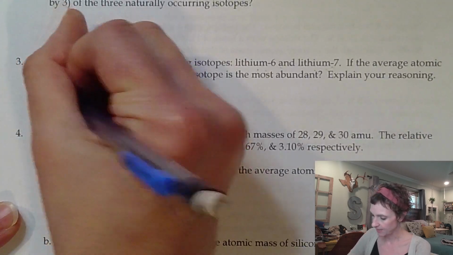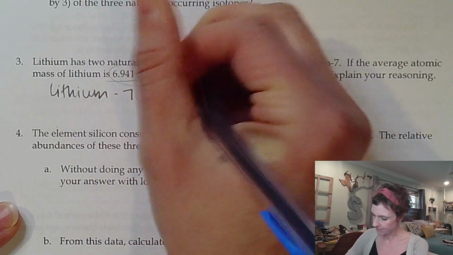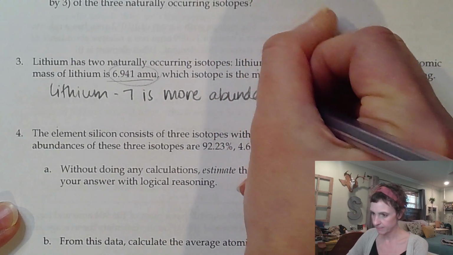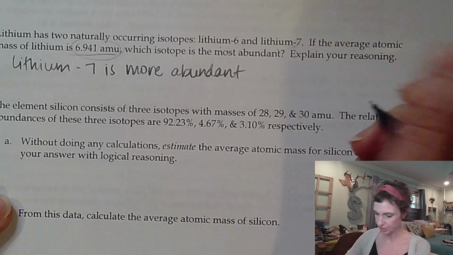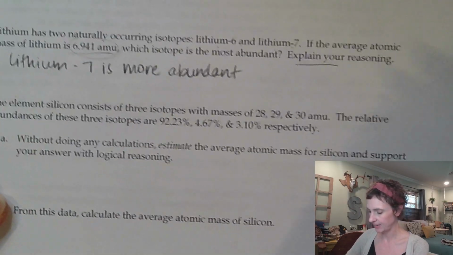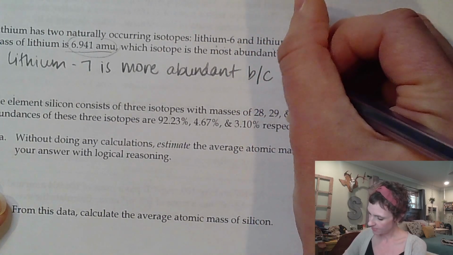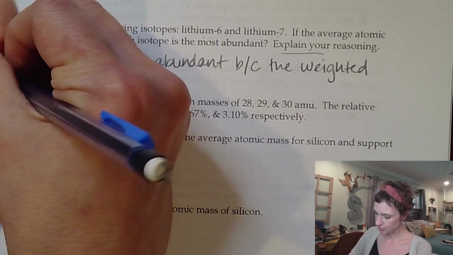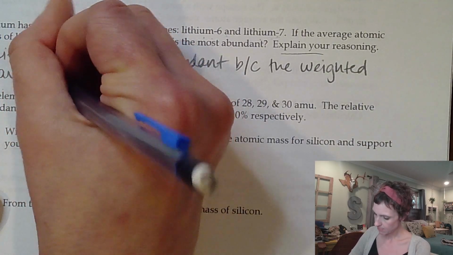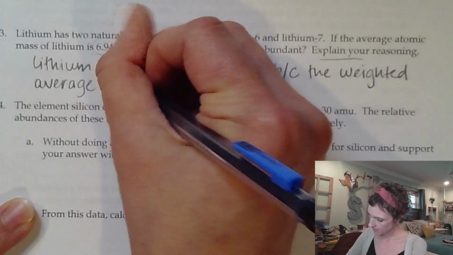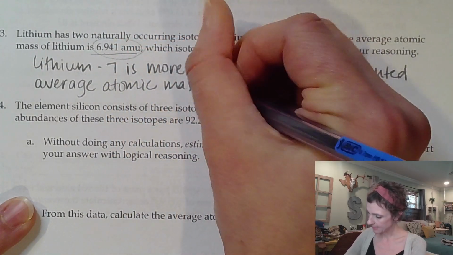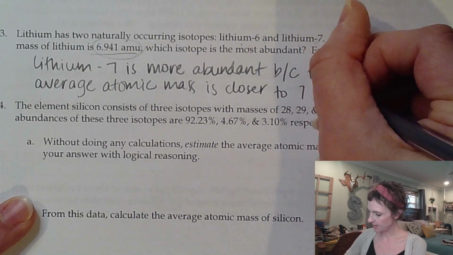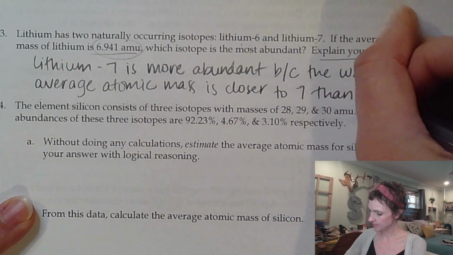So I'm going to write lithium-7 is more abundant, which just means it's more frequently found in nature. And the reason for that, so we are going to explain also, is because the weighted average atomic mass is closer to 7 than 6.